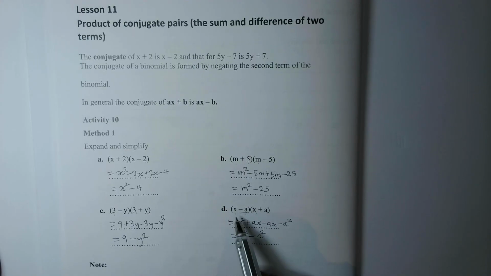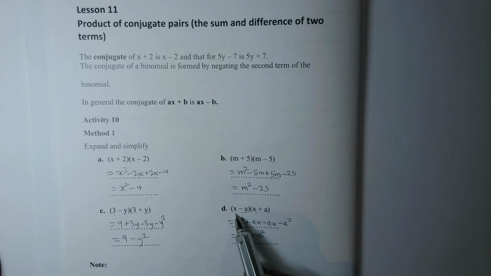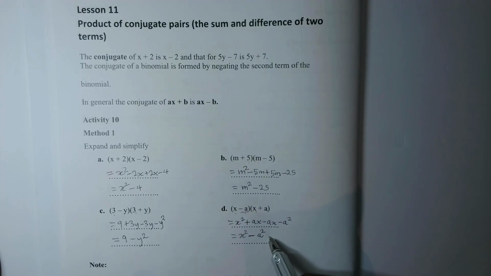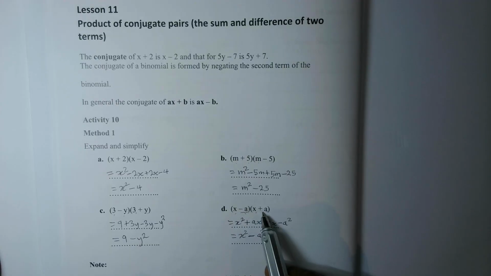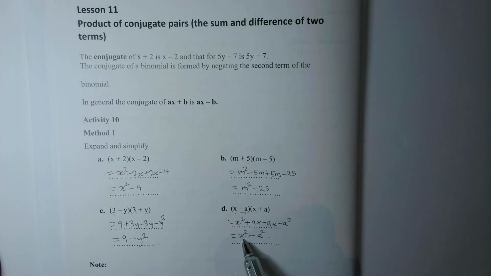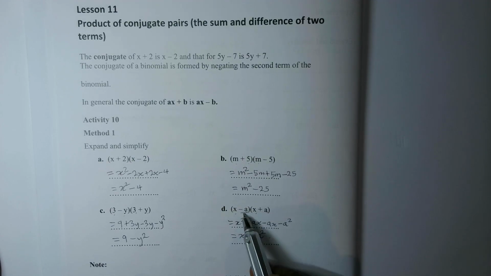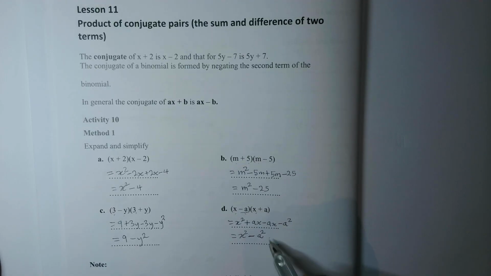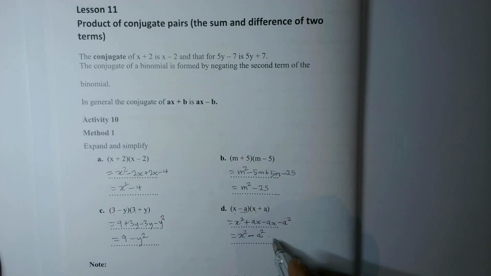So I take this one squared, x squared minus a squared, to give me the answer. This we call the difference of two squares. So the product of two conjugate terms will give you the difference of two squares, the square of the terms in the negative binomial. So this is it.